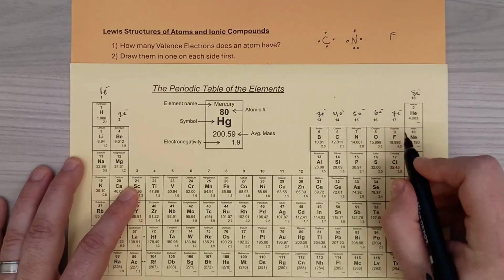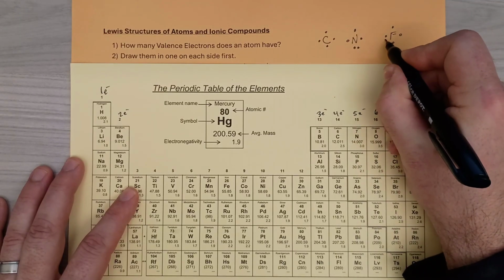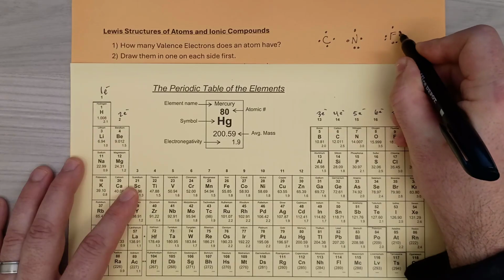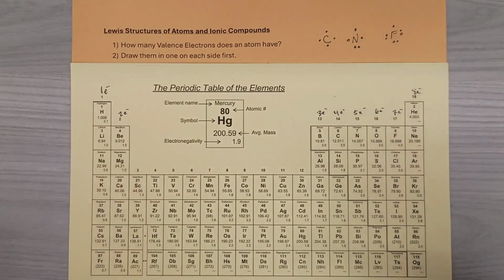Fluorine, it has 7. 1, 2, 3, 4, 5, 6, 7. Again, it doesn't matter which one has the single electron. Any side is perfectly fine, whatever you're feeling good about at that moment. All right, so that's it. That's all you need to know for atoms.